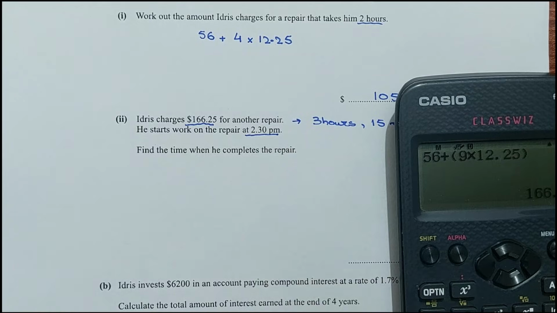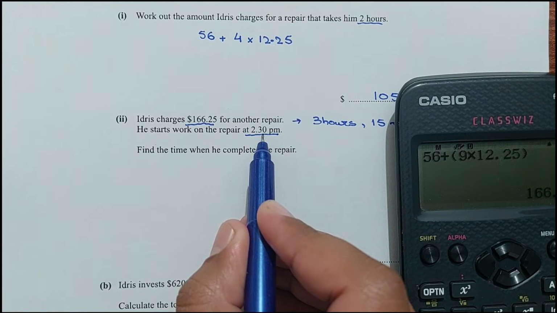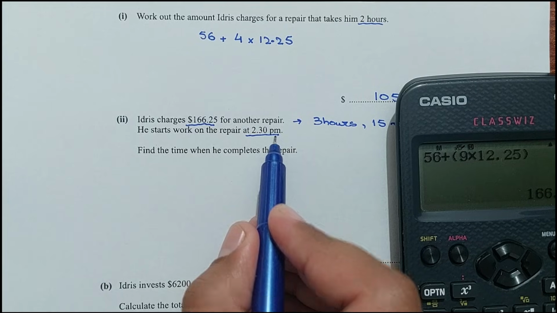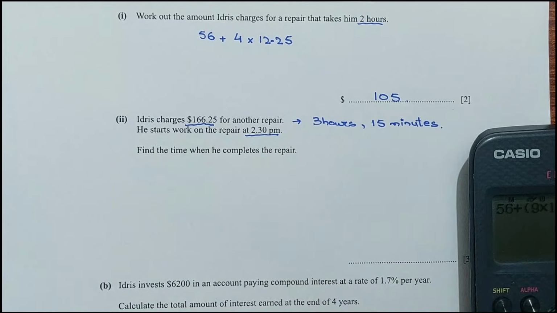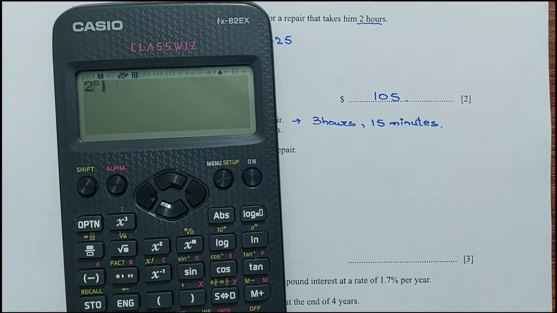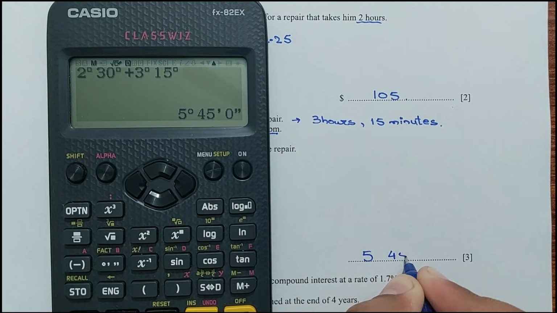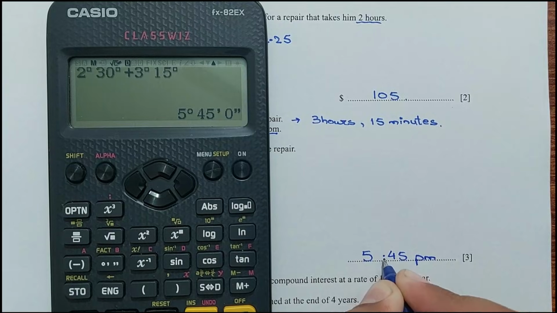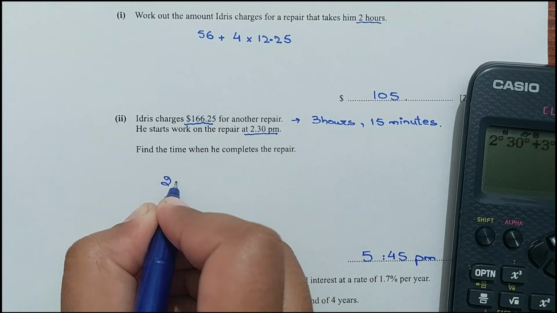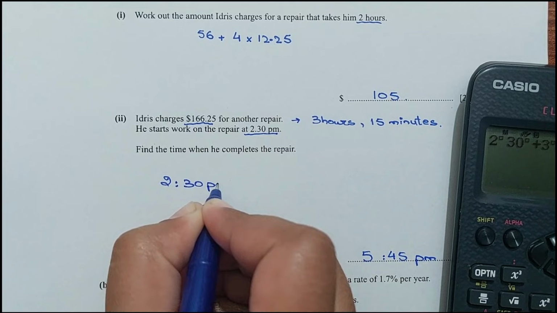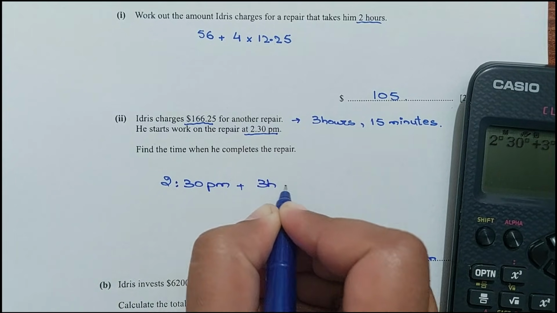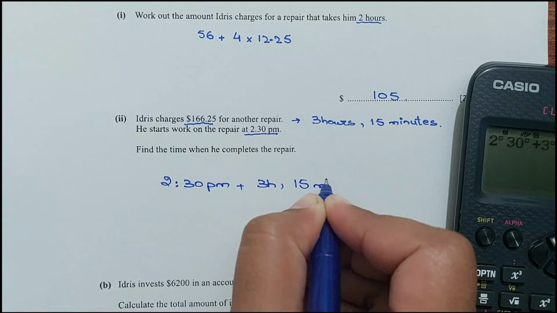Now he starts work on the repair at 2:30 p.m. and we have to find the time when he finishes. So to 2:30 we add 3 hours and 15 minutes, and that would be 5:45. So he finishes at 5:45 p.m.